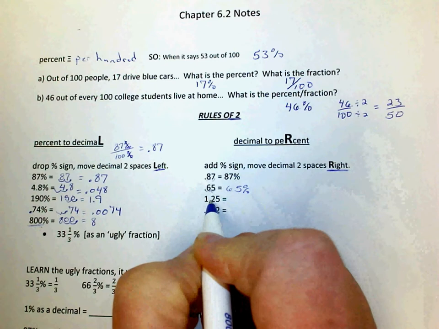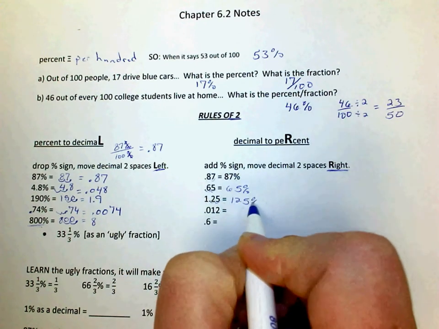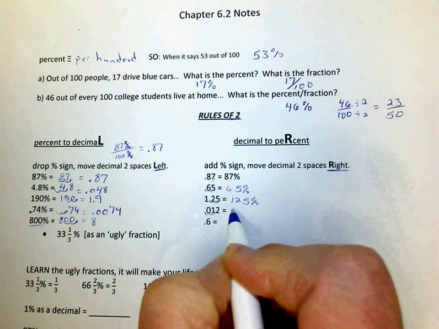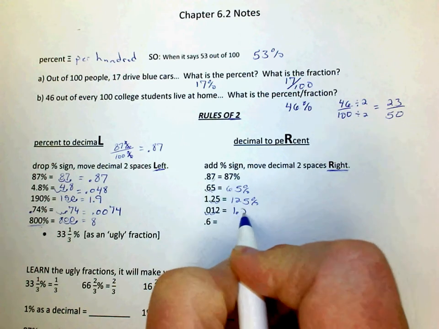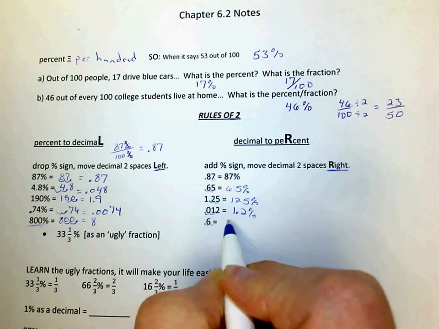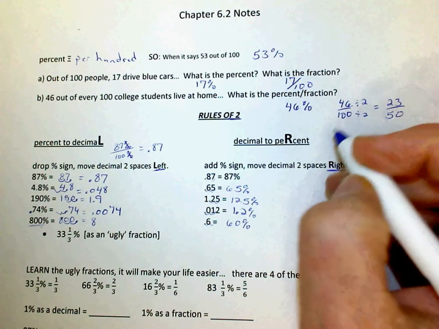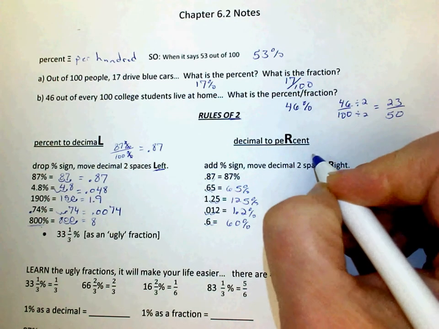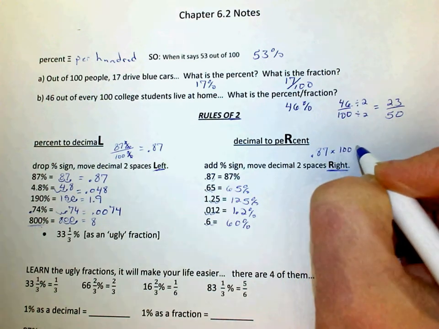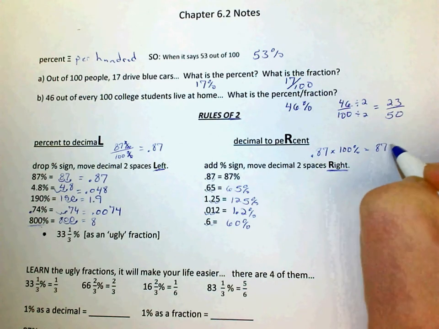And this one, 2 spaces right, gives me 125%. 2 spaces right gives me 1.2%. And this one, 2 spaces right, gives me 60%. Now technically what you're doing here is you're taking 0.87 and multiplying it by 100%. And that gives us 87%.